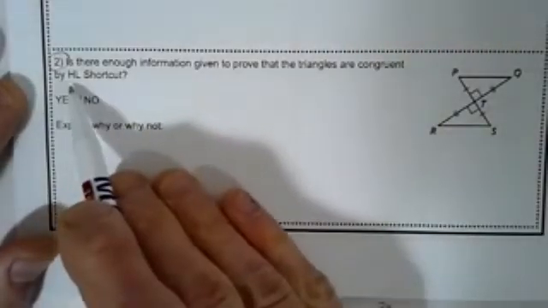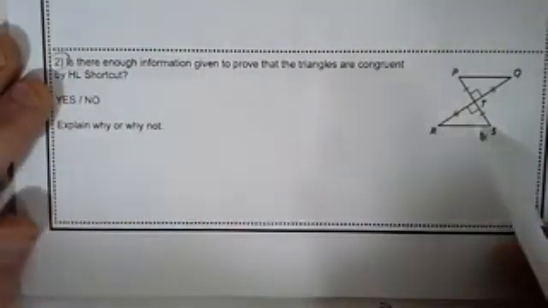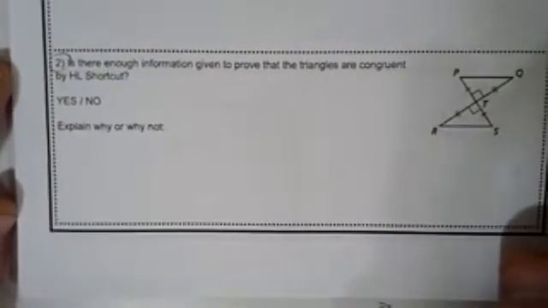Now, is there enough information given to prove the triangles are congruent by hypotenuse leg shortcut? So let's go ahead and take a look at this here. Now, first off, I said the three things that we needed to know were, do we have a right triangle? Yes, we do have right triangles because we see the two right angles there. Second, do we have congruent hypotenuses? Well, the hypotenuses are right here and right here. We have PQ and RS. And right now, as the diagram stands, they're not congruent to each other. So that's problematic. Let's keep looking at this diagram and see what else might work.